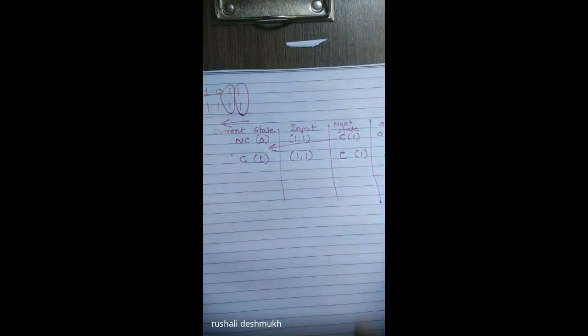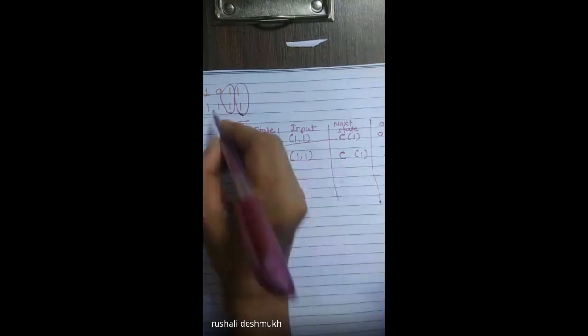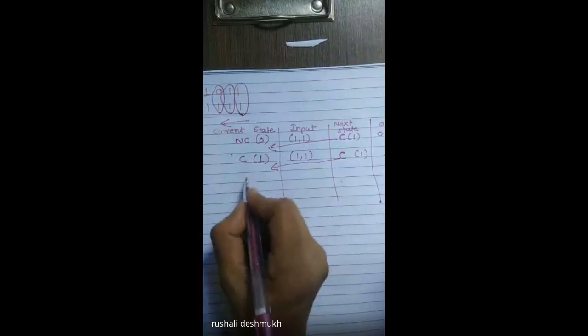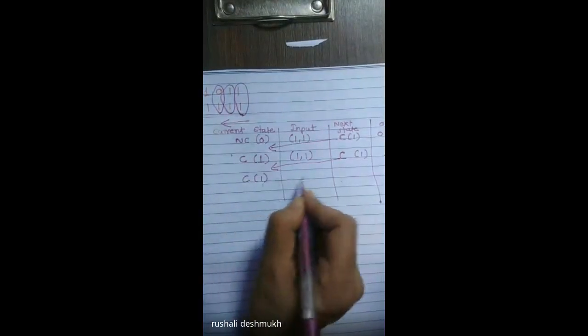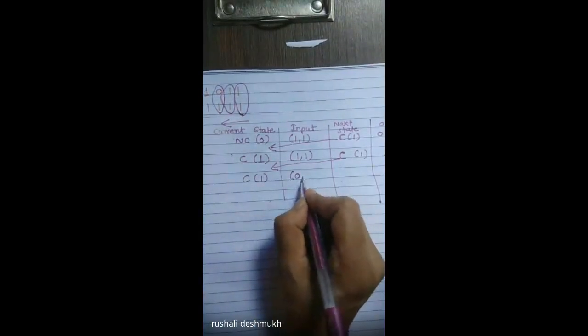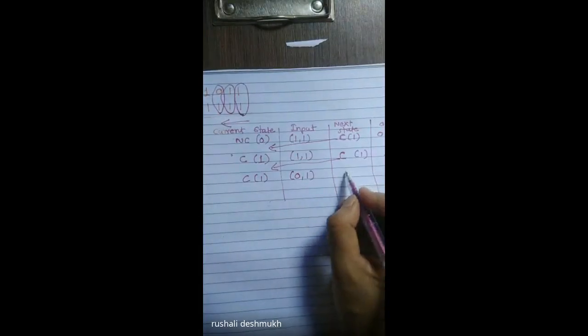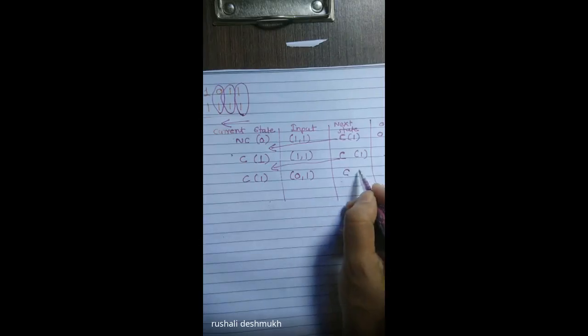Okay. So now the next pair input is what? 0 1. So this carry becomes the current state now, C1. And now the input is 0 1. So what is the output and the next state? 0 1 plus carry. Is the carry generated? Yes, carry. And the output here is 0.